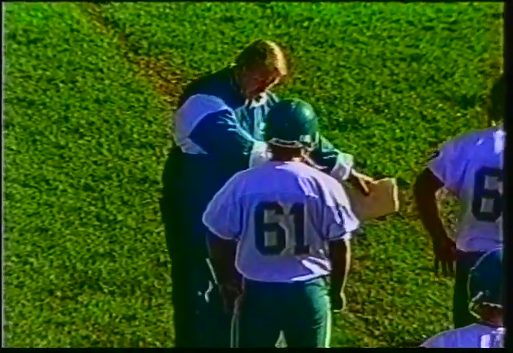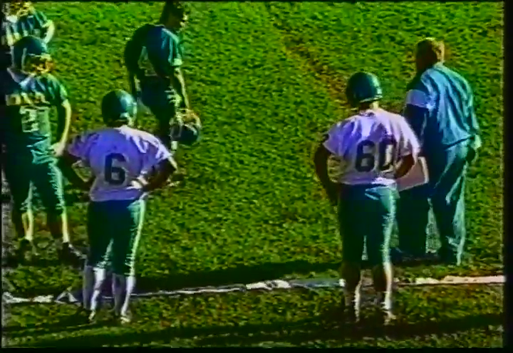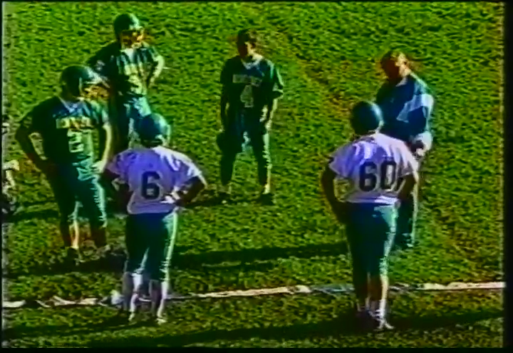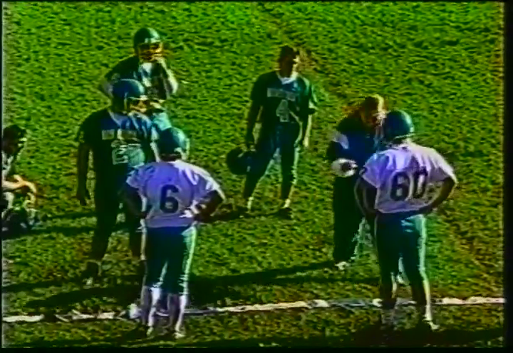You be the guard here, Larry, because you know how to do this. You be the quarterback. Okay. We're going to do a trap. Okay? Trap counter. What we're going to do is have him. You're going to, as he comes down, you're going to try to squeeze to the center.